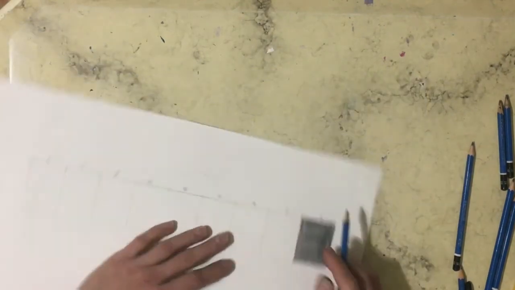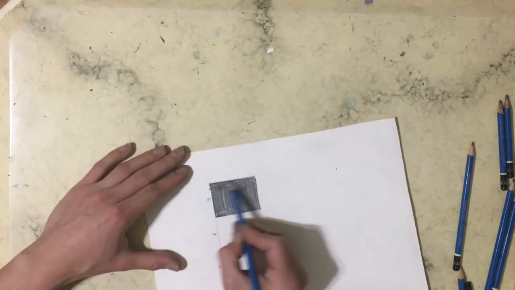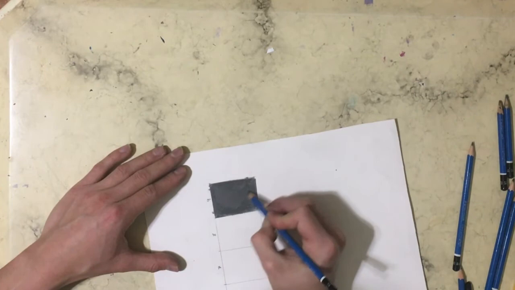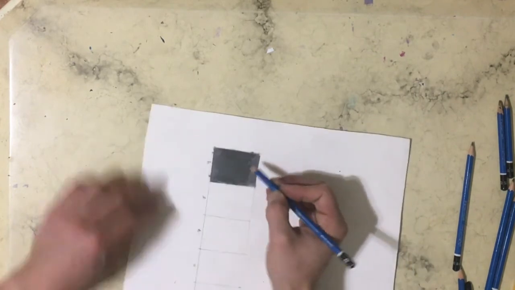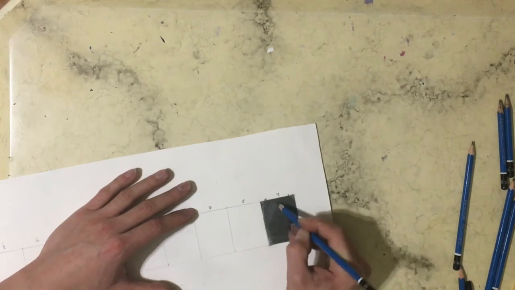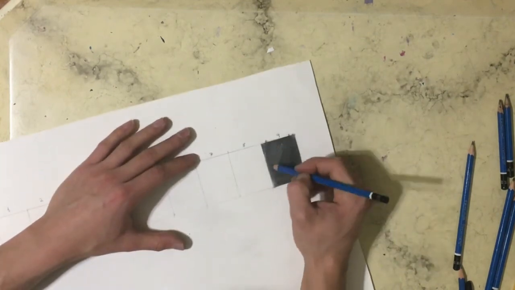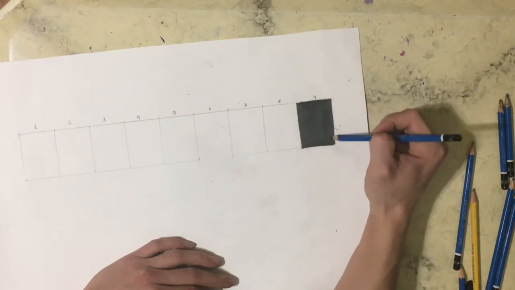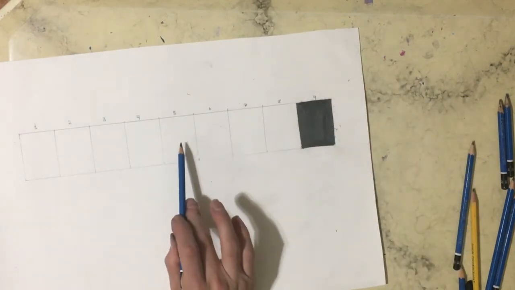And you're going to have to do multiple layers to get this dark enough. Once you have 9 done, I would move over and do number 5.